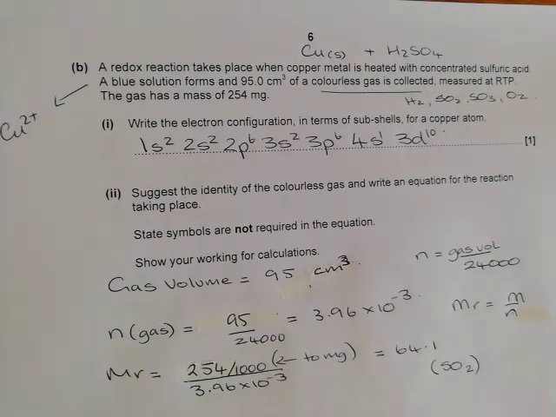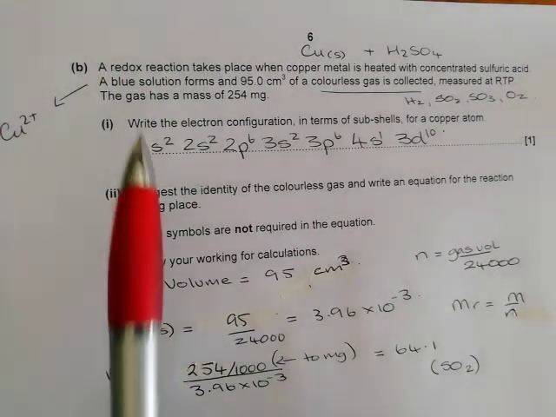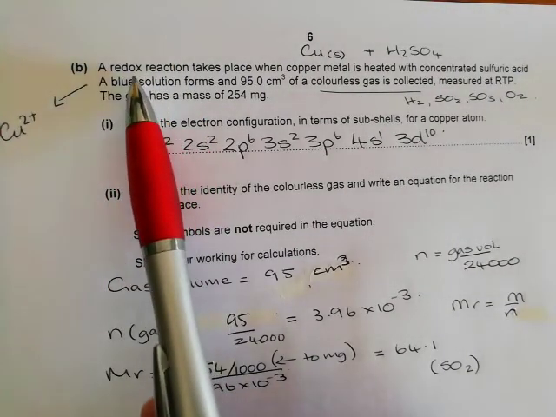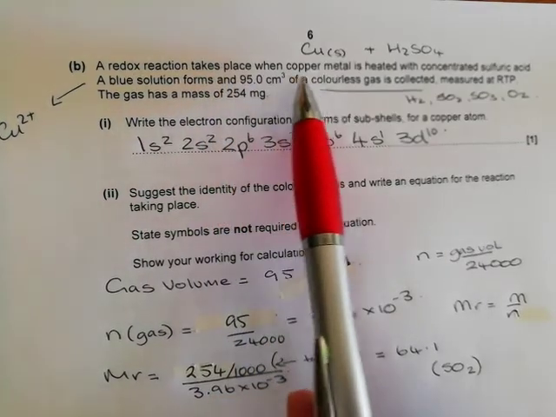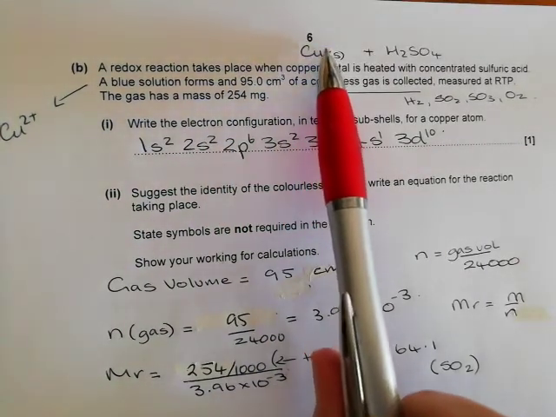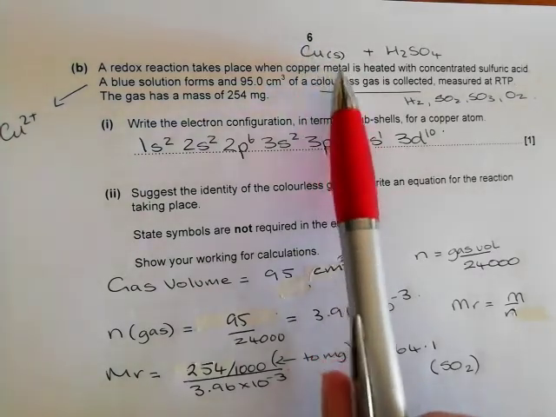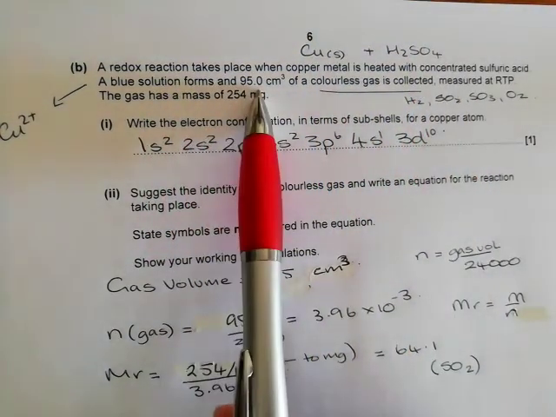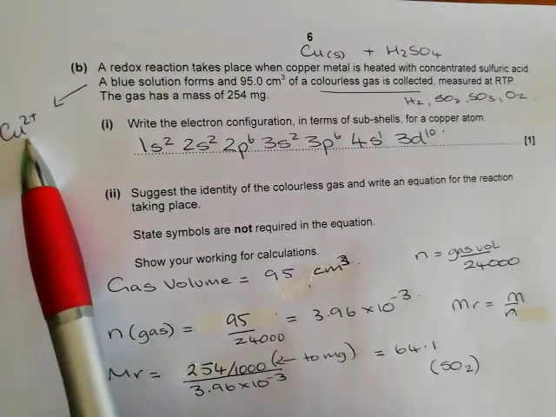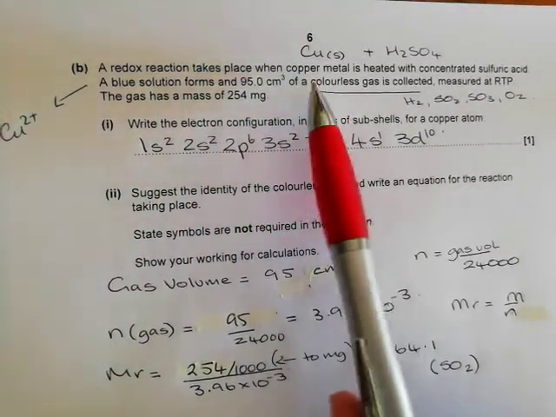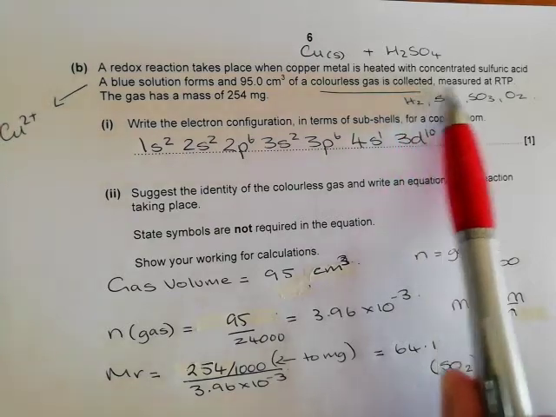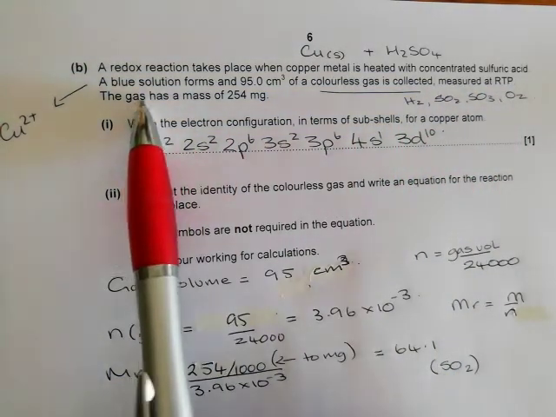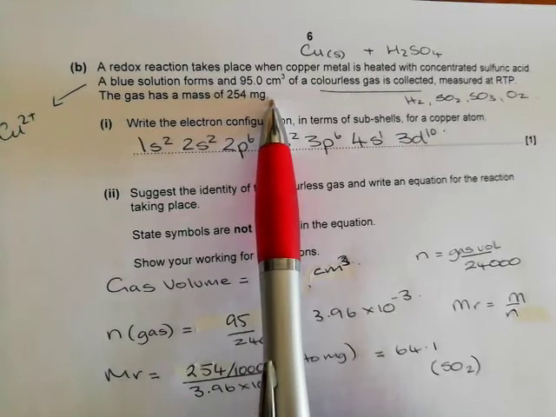So this question, then, we've got a lot of information up here. The redox reaction takes place when copper metal, so give yourself some annotations, what you've got here is heated with concentrated sulfuric. A blue solution forms, that must be copper 2+, and a colourless gas is collected, measured at room temperature and pressure. The gas has a mass of this.